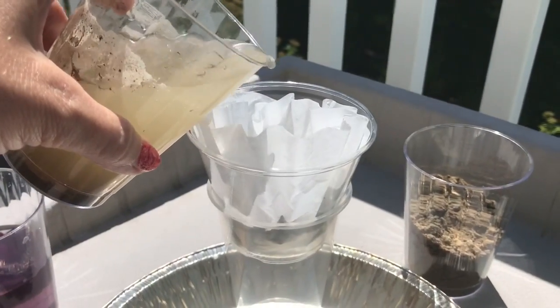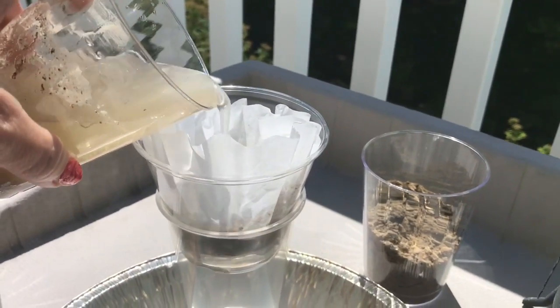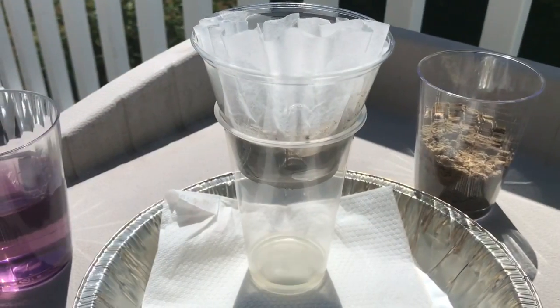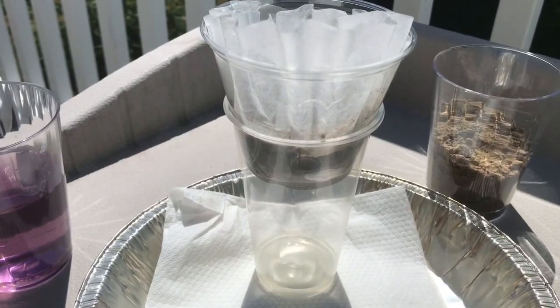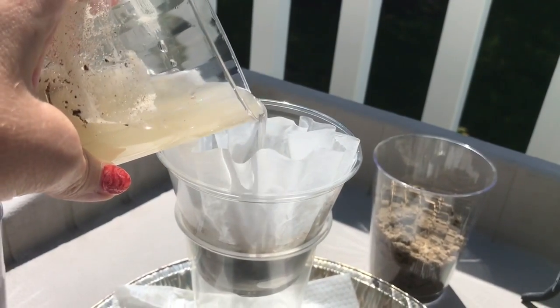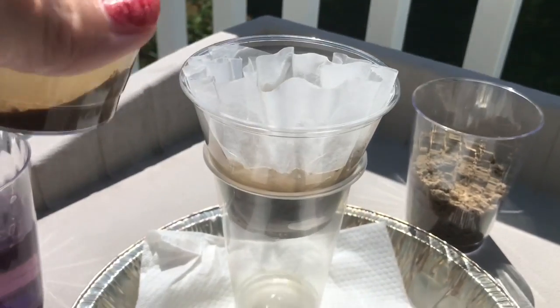Pouring dirty water in for a 5 count. 1, 1,000, 2, 1,000, 3, 1,000, 4, 1,000, 5, 1,000. Seeing what happens at the end. I'm going to do another 5 count of that dirty water just to see what happens.